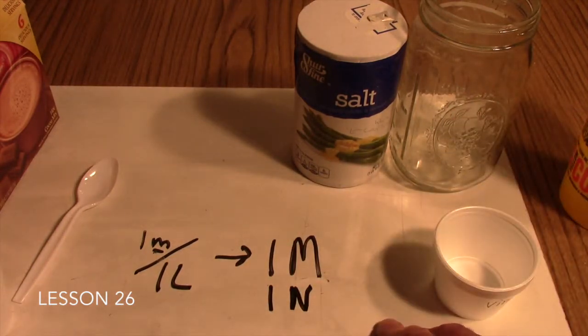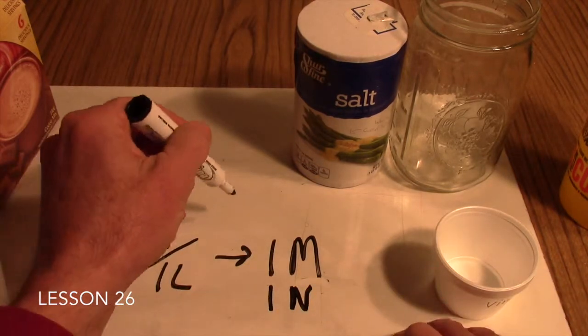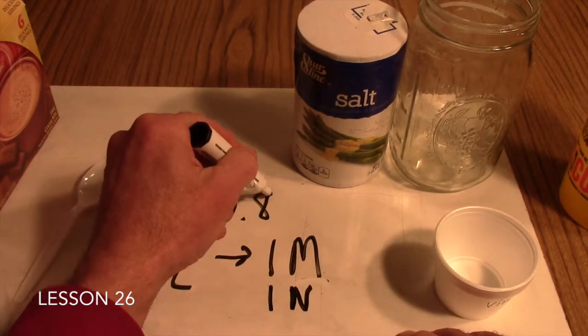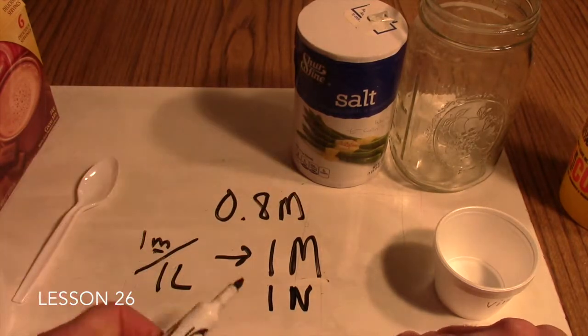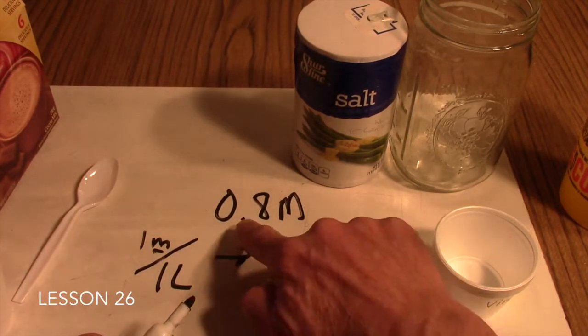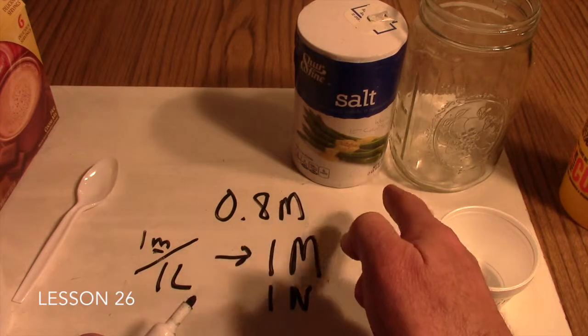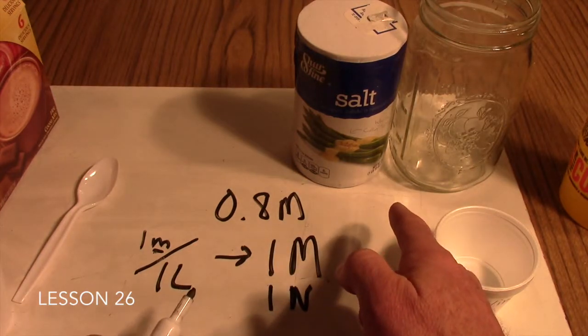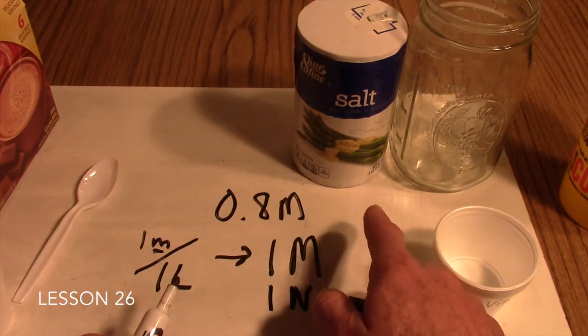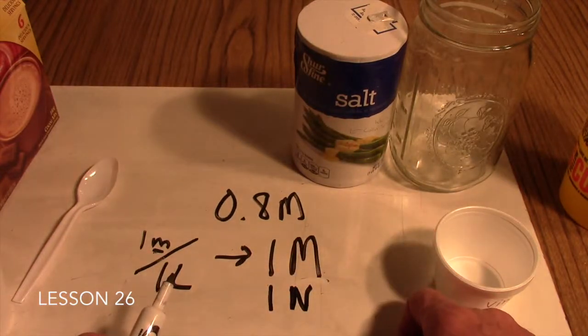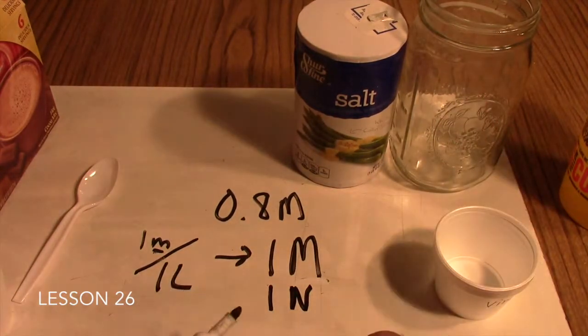And ask them, what if I needed a 0.8 molar solution? They should say, well, we just take the 0.8 times the formula weight, or the 58 grams, and whatever that result is, that's the amount of salt we would use to make that molarity of solution.